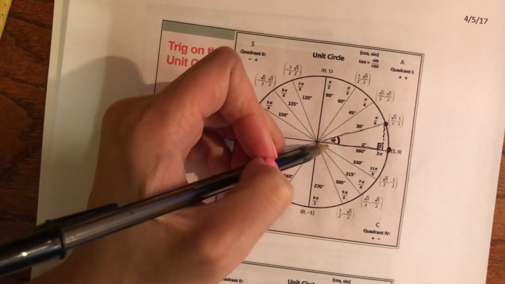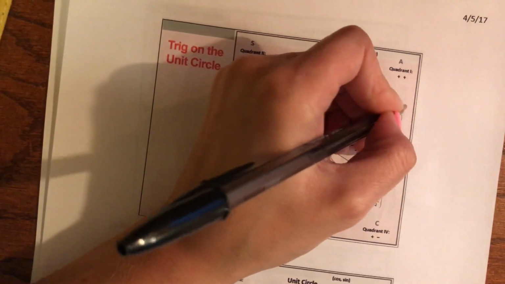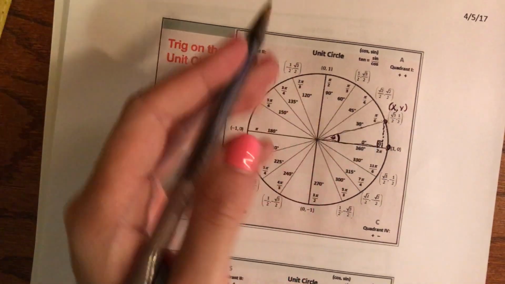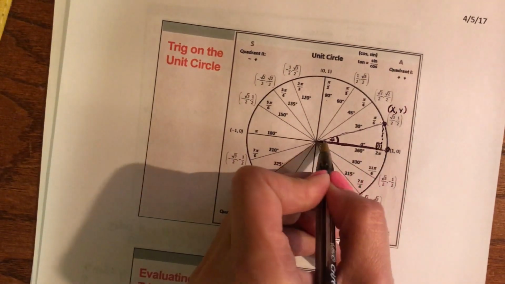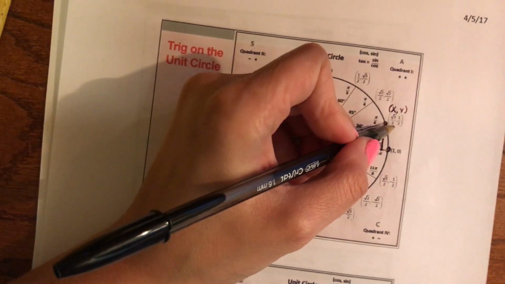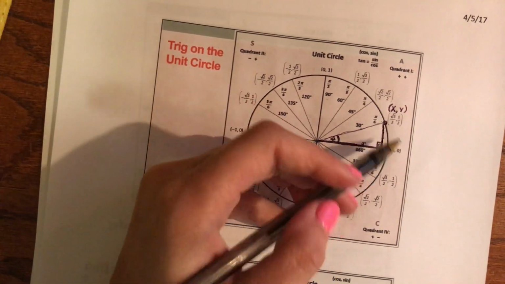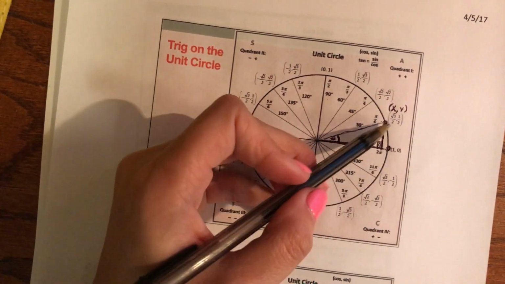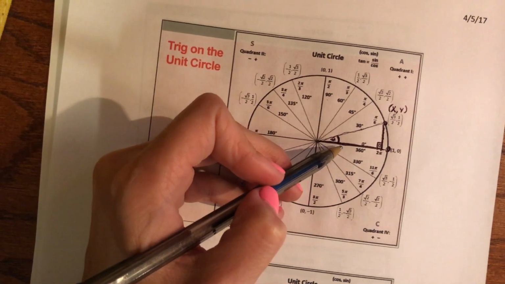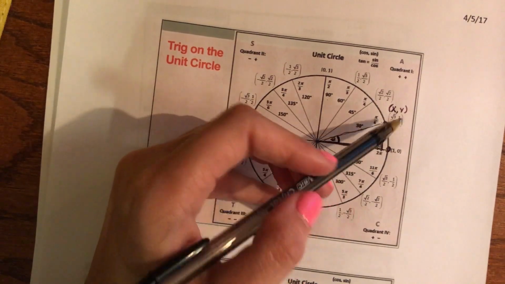I'm not going to go through the proof, but essentially, this coordinate point has an x value and a y value. You can derive these from this x distance right here and this vertical y distance. The way that these are derived is through SOHCAHTOA. Adjacent over hypotenuse will give you 1/2, or opposite over hypotenuse will give you your root 3 over 2. Opposite over adjacent will give you tan, but opposite over hypotenuse gives you your sine.